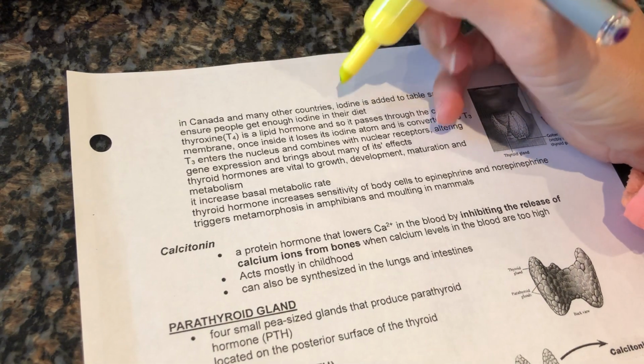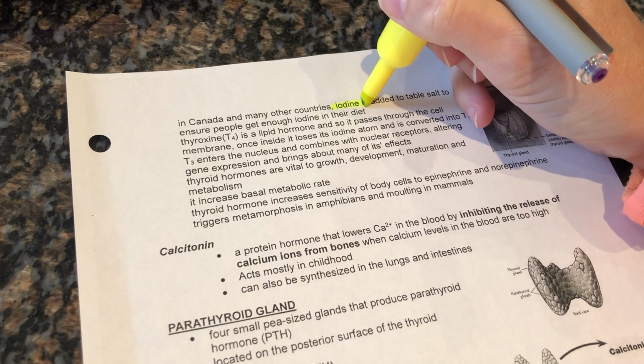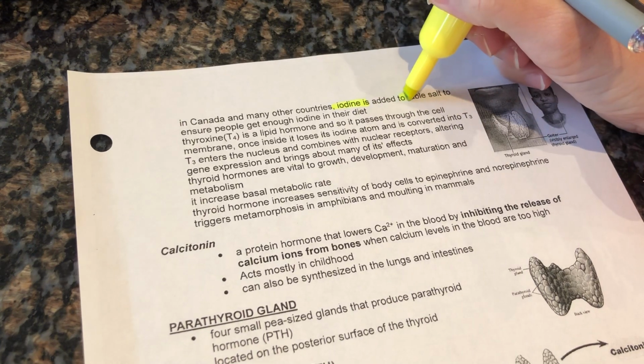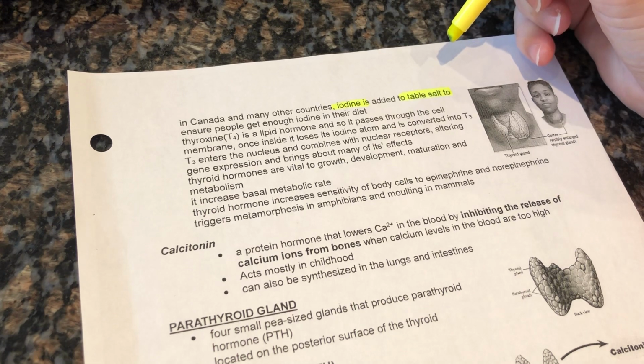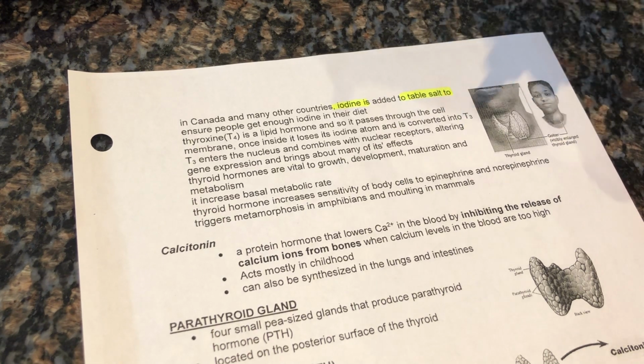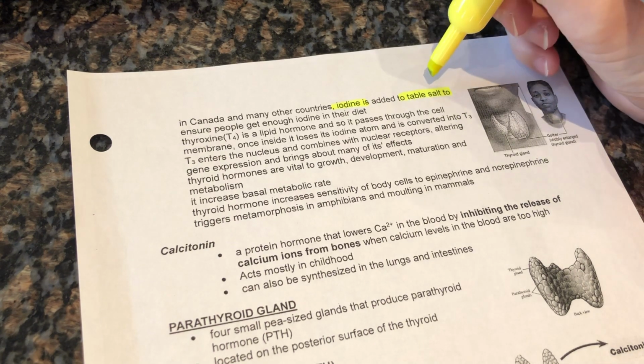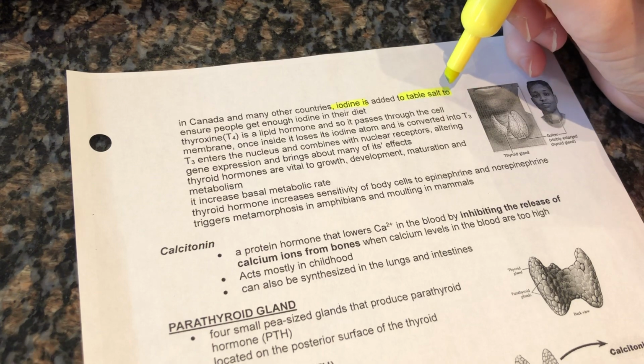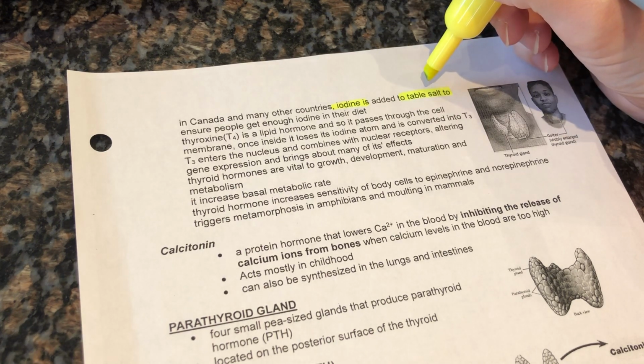So I'm trying to make this more quick than I would if you guys were sitting with me. So iodine is added to table salt, and if you look at your box of table salt, you're going to see that it says iodized. That's because iodine is really important to the proper functioning of the thyroid gland, and so they know that most people eat salt in their diets, and so this is like the ultimate way to get extra iodine.